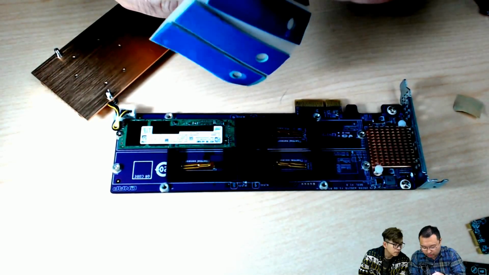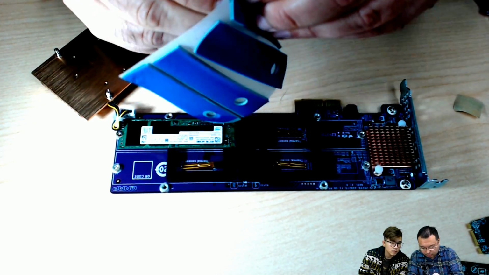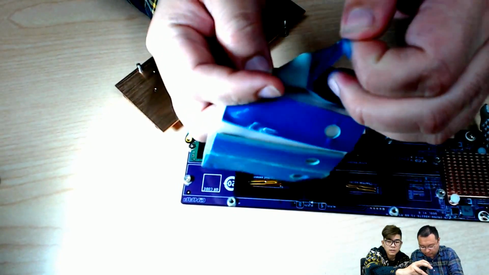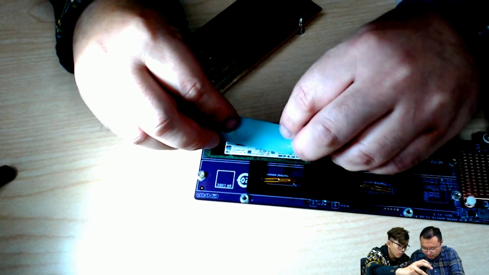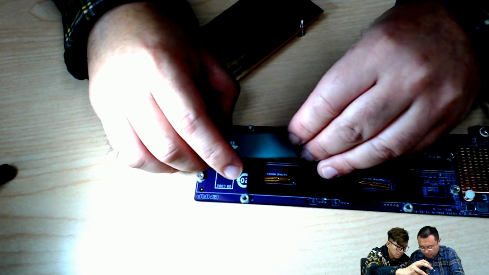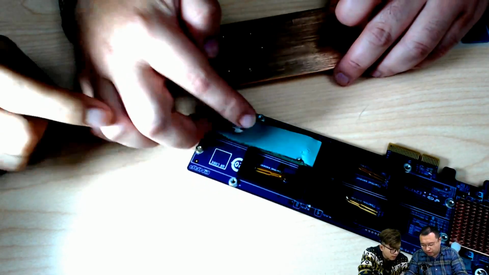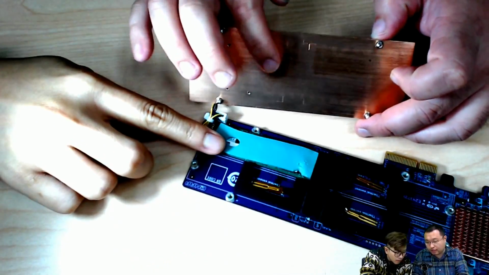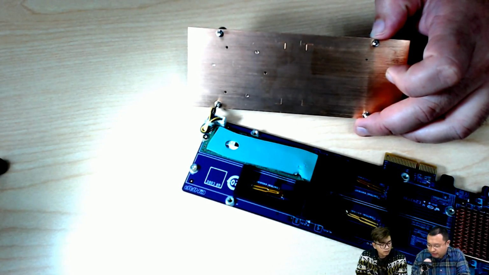First, let me remove the top part here. Okay. This is for cooling purposes. It is to provide the contact against the heatsink on the top. So here you will put them on top of the M.2 SSDs. Because this provides better contact, even without contact against the heatsink, you can bring up the heat to the heatsink to make the SSD cooler.